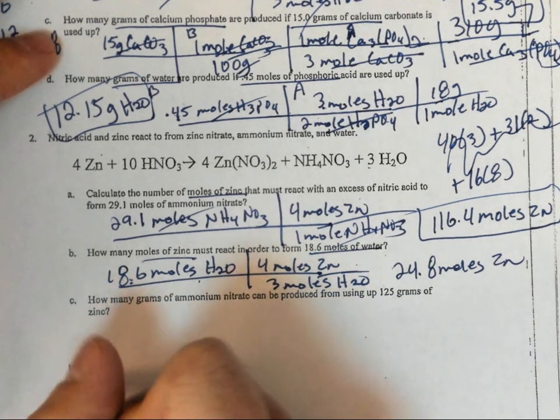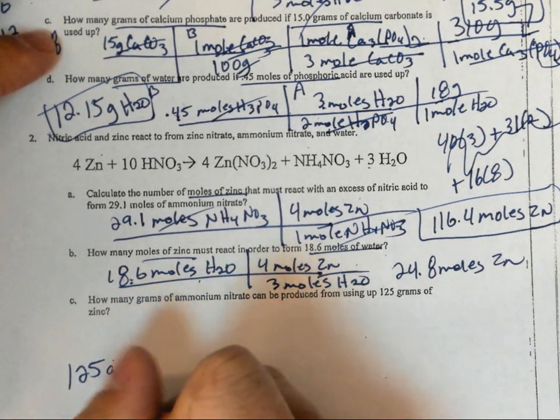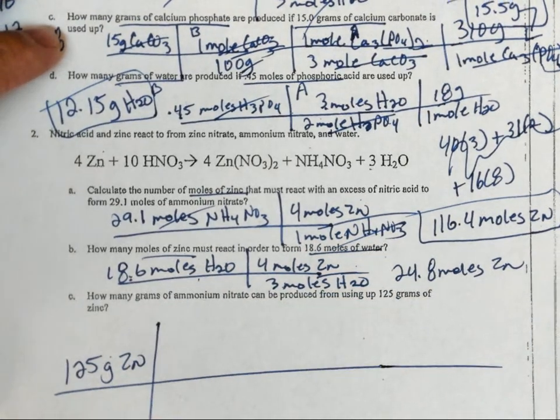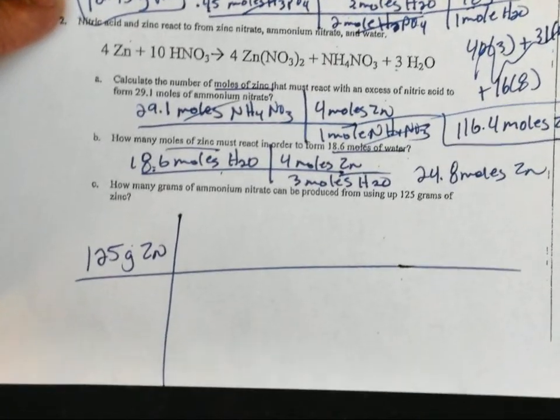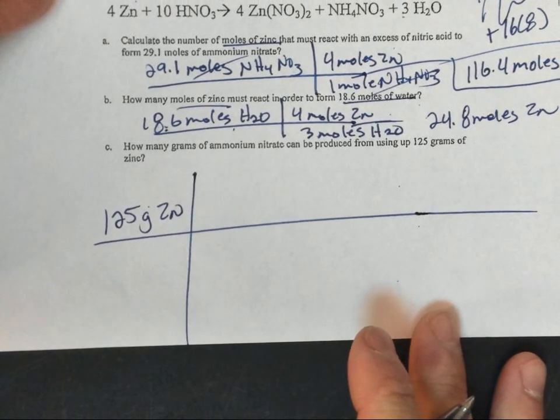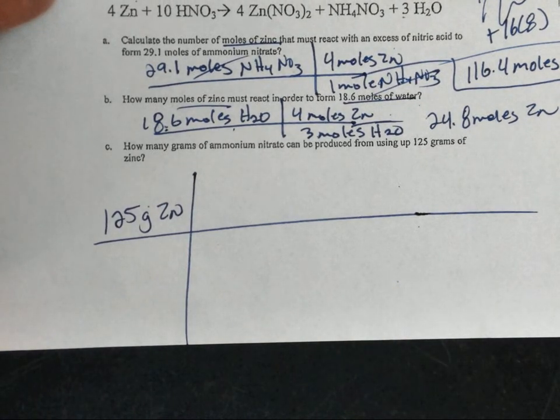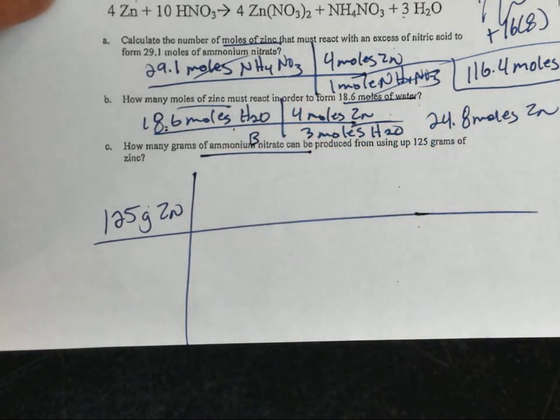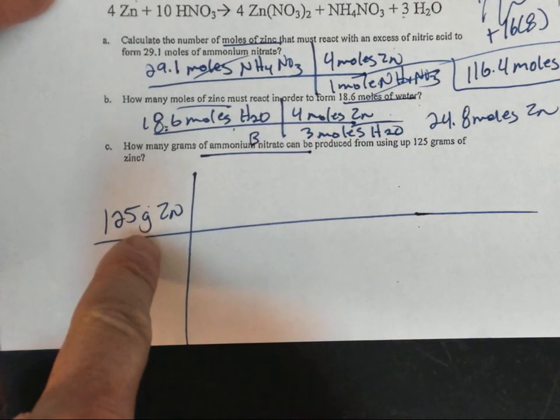How many grams of ammonium nitrate can be produced by using 125 grams of zinc? Well, 125 is what we start with. Okay, so we've got 125 grams of zinc. Let's scoot this up. We have a little more room. We want to know how many grams of ammonium nitrate. That's our B. So first step, we've got to get this grams of zinc to moles of zinc.